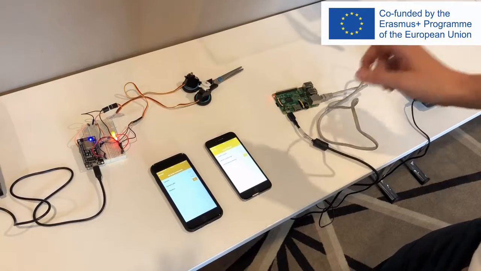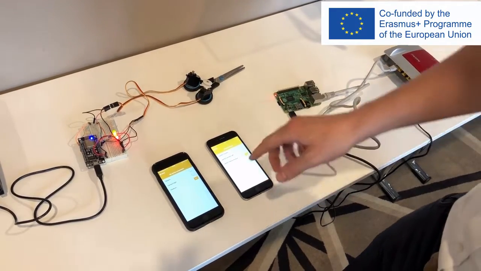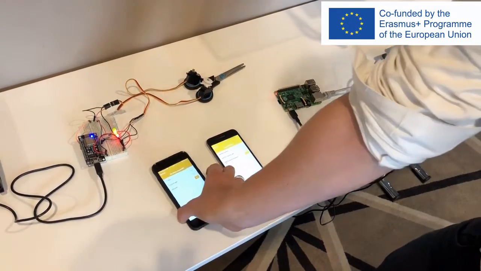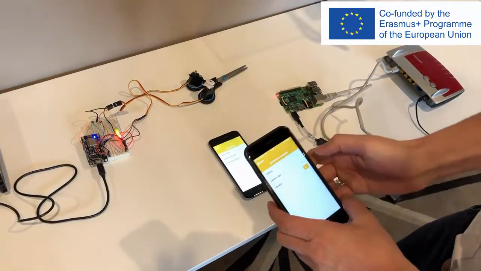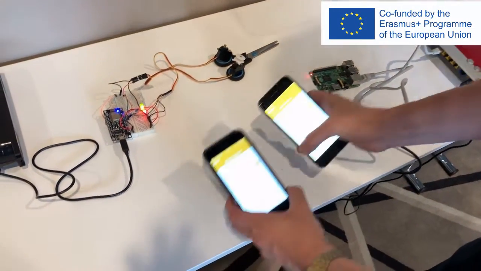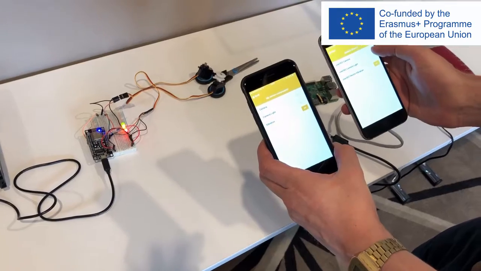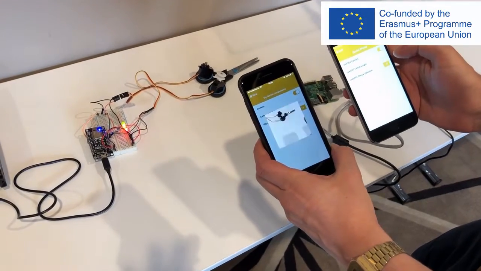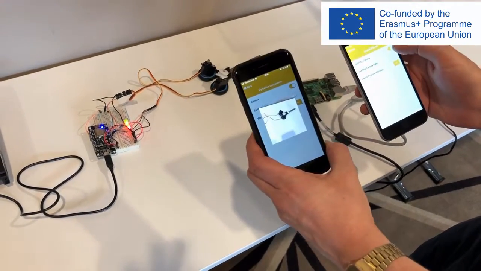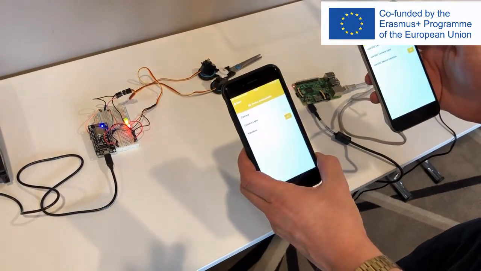able to control different clients from another client using MQTT. For example, we can have both these iPhones, and I can start the camera on the left iPhone using the switch on the right iPhone.